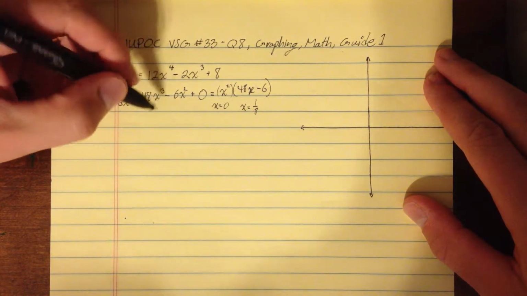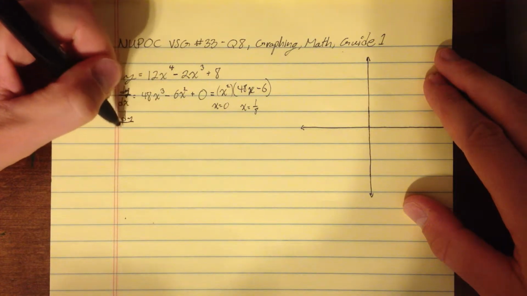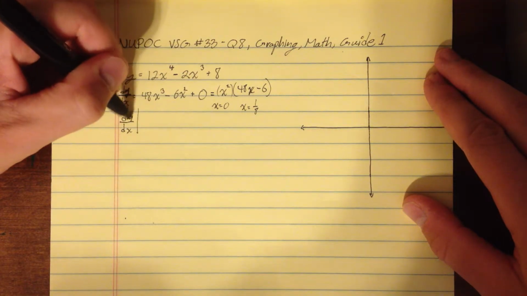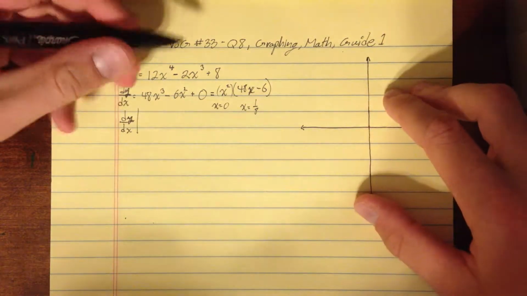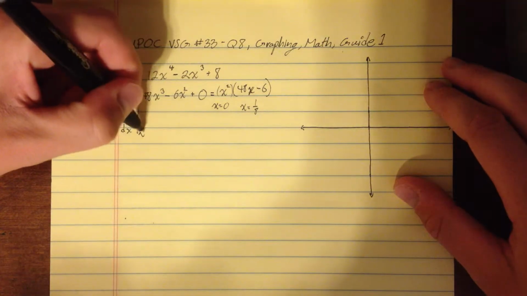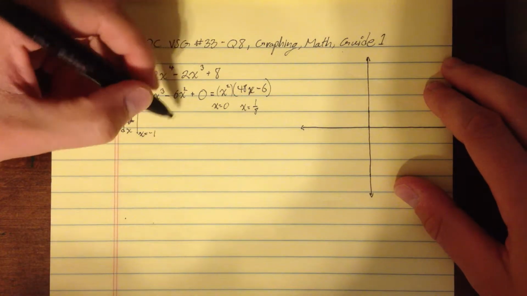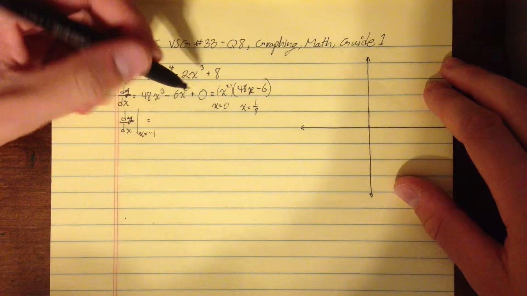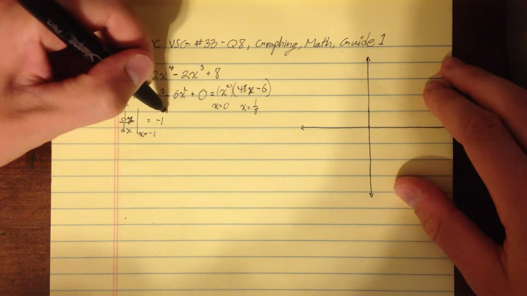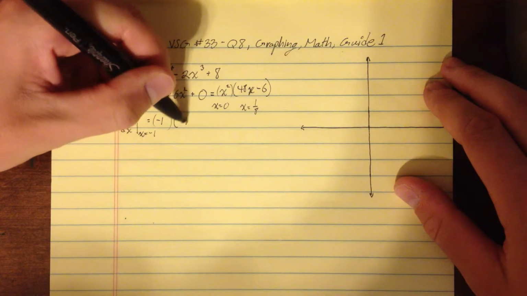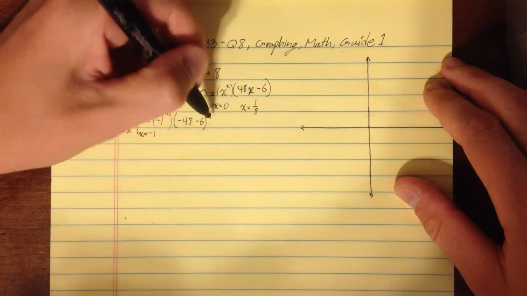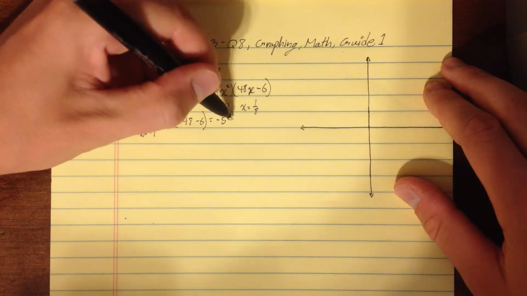Let's go ahead and find out if they're minima or maxima by evaluating dy/dx in different regions around these critical points. So let's look to the left of the leftmost critical point. So let's look at x equals minus 1. This will equal minus 1 squared times minus 48 minus 6. So this is just going to be minus 54.